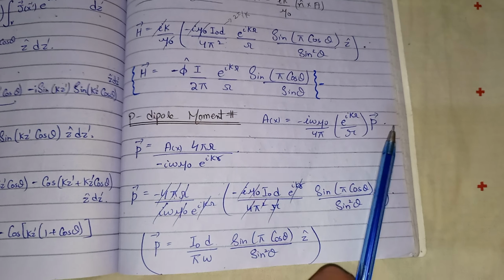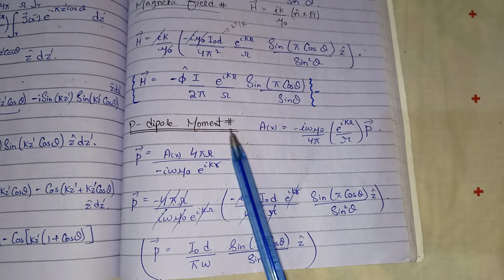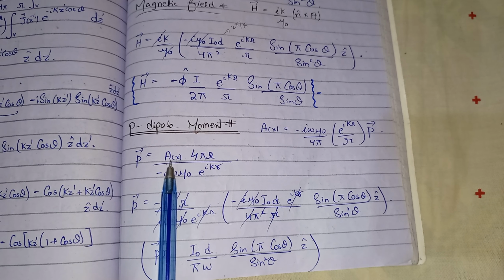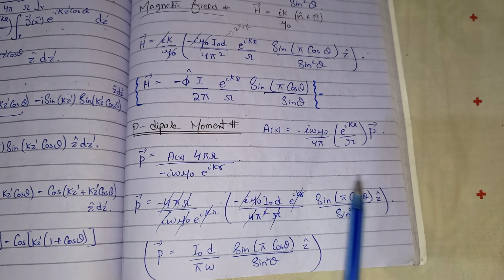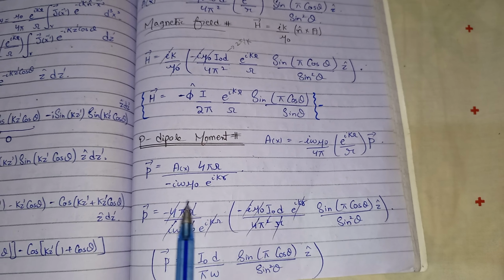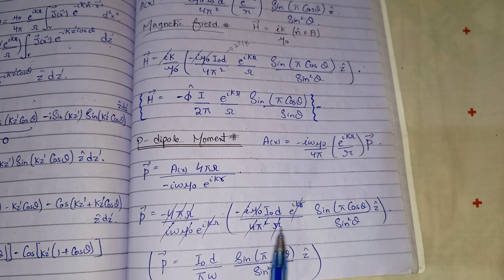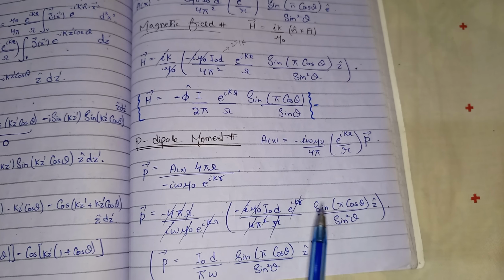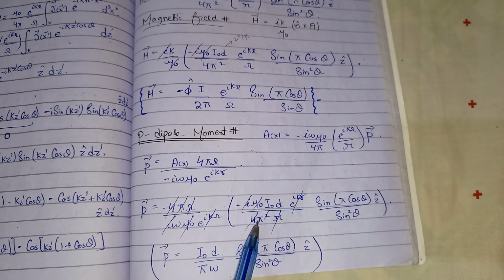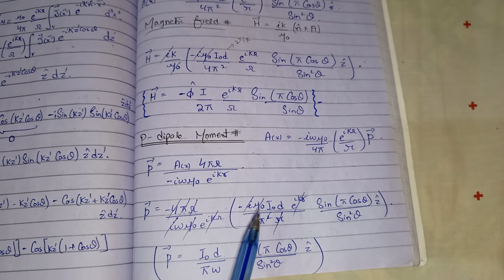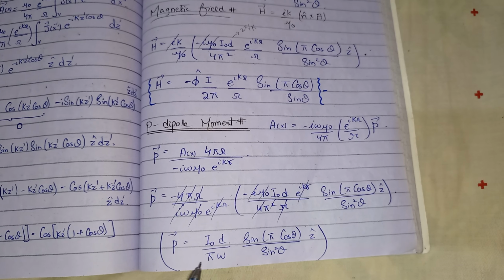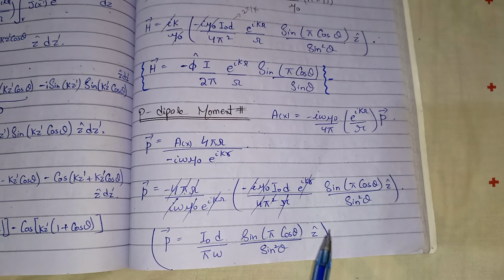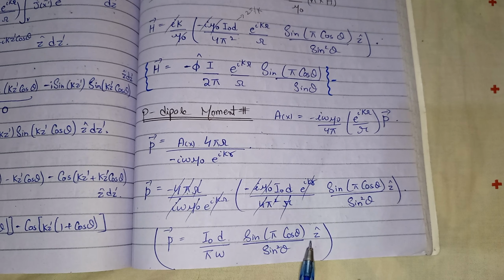So here we have to multiply on the other side, and divide to the other side, and all the constant terms are here. You have to put in the value of this vector potential, which is this. So minus cancels with minus, 4 pi r cancels, mu naught cancels with mu naught, e power iota kr cancels, and you are only left with this. There is 1 pi, there is omega which is left, and I naught d on the upper side. So I naught d divided by omega pi, sine of pi cos of theta divided by sine square theta, in the direction of z. So this is your electric dipole moment.